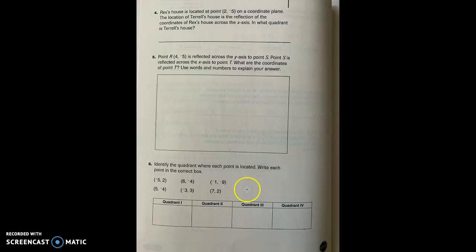Question number 6. Again, telling what quadrant they're in. Remember, when you have 4 quadrants, the top right is quadrant 1, the top left is quadrant 2, the bottom left is quadrant 3, and the bottom right is quadrant 4. So draw yourself a little picture, label the quadrants to help you. And then tell me what point is in quadrant 1, and so on for each of these. Pause your video until you have all of your workbook completed, please.